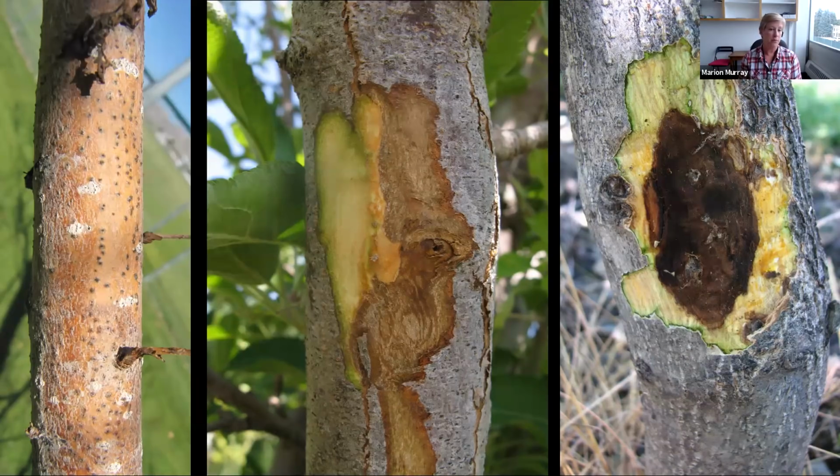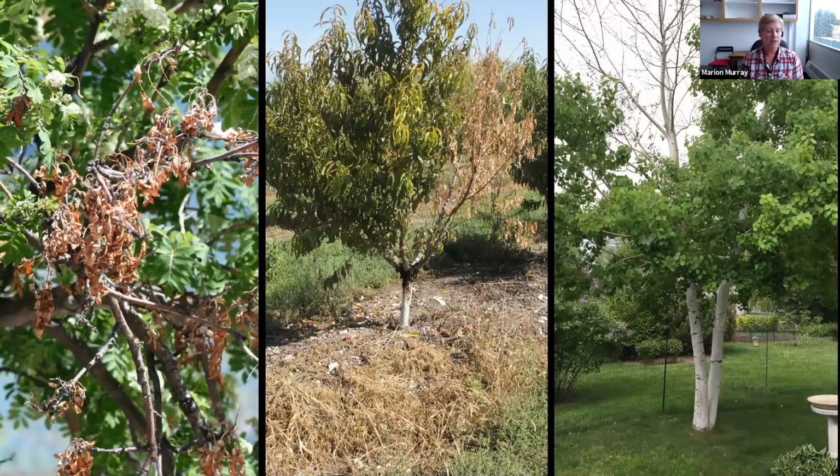Or scraping off the bark and looking underneath, the phloem or the xylem tissue will be discolored and may range from black to a cinnamon brown color. So I always have my knife handy when I'm out in the field or doing anything with trees. Obviously where cankers happen, the tissue will die and the branch will die beyond that area. So it can be small twigs dying back within the tree, or even whole trees can be killed.